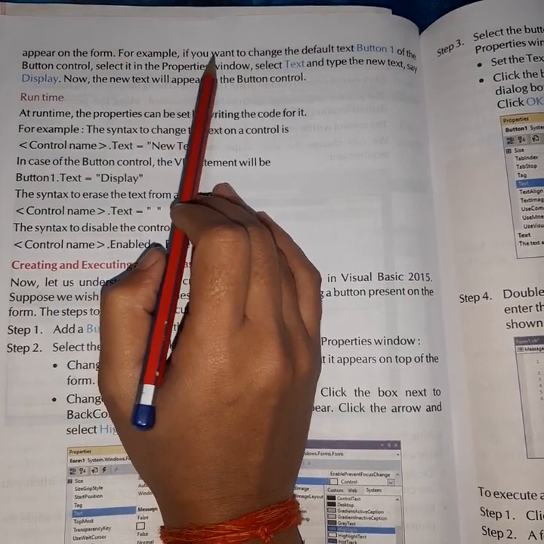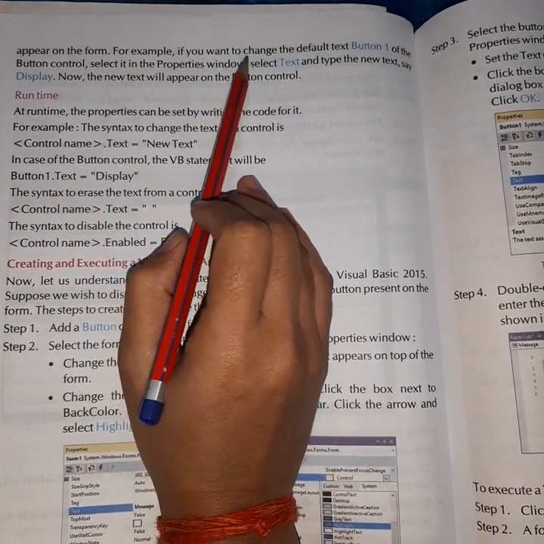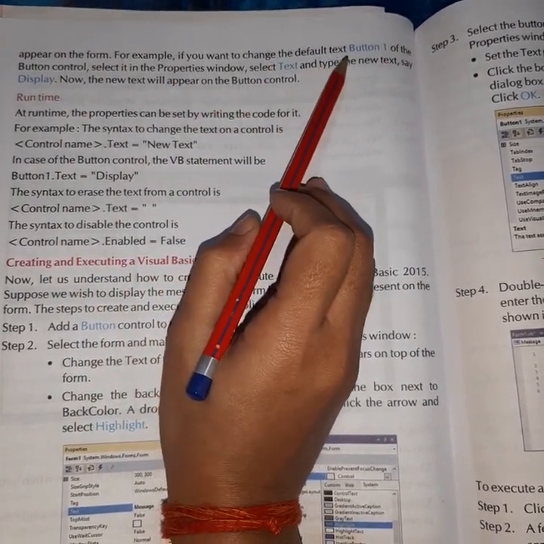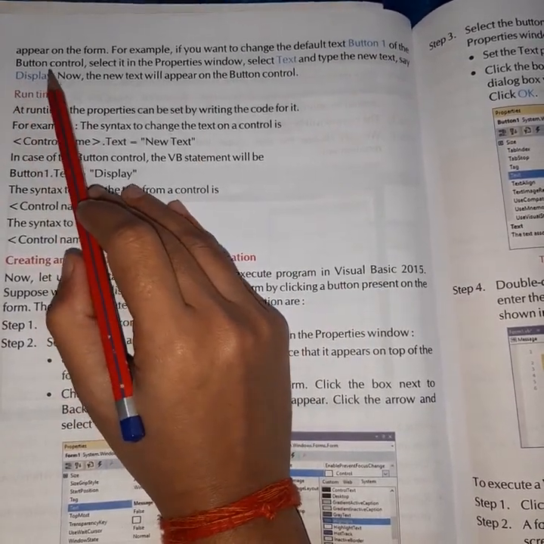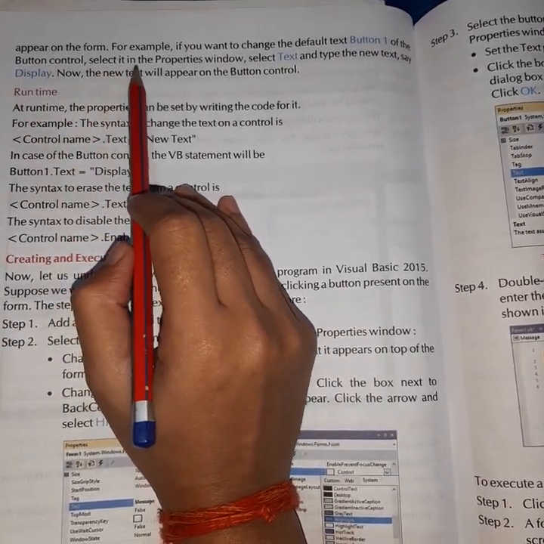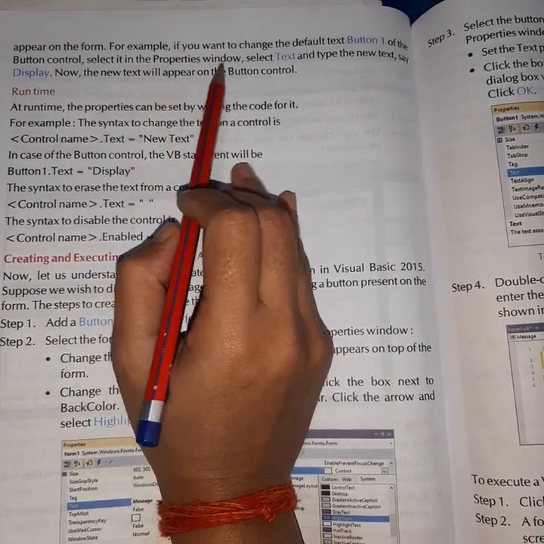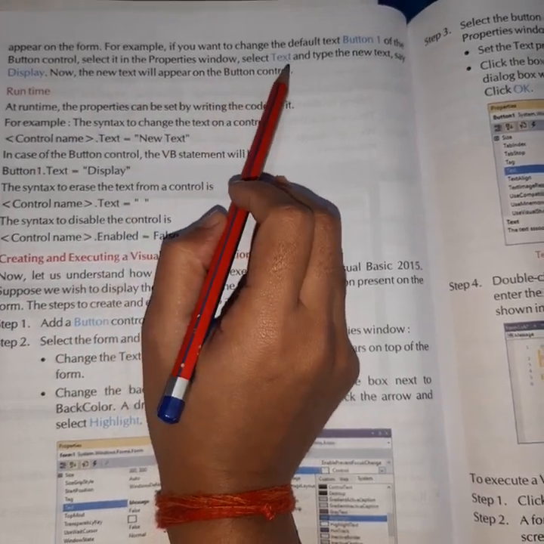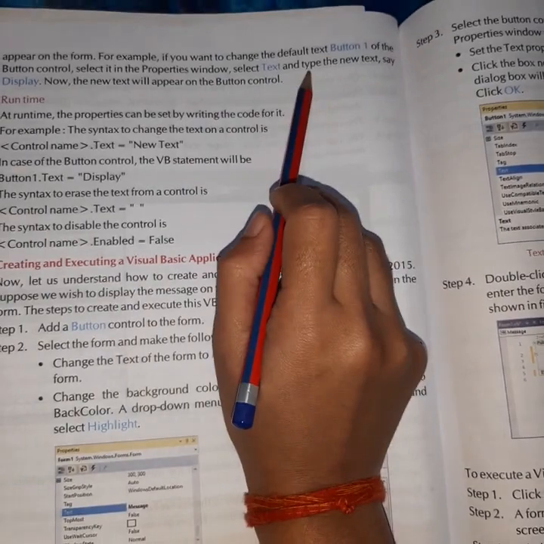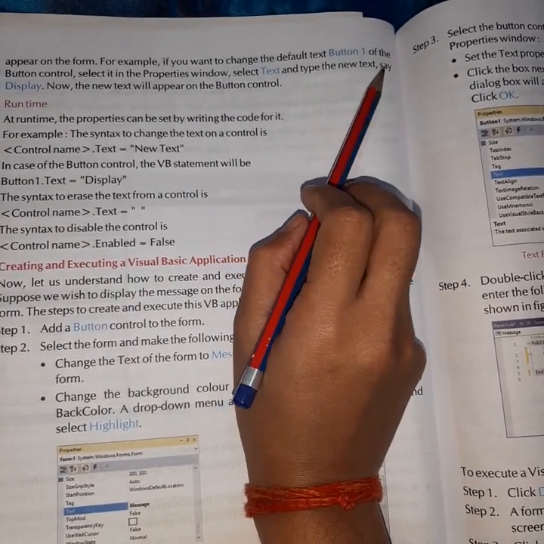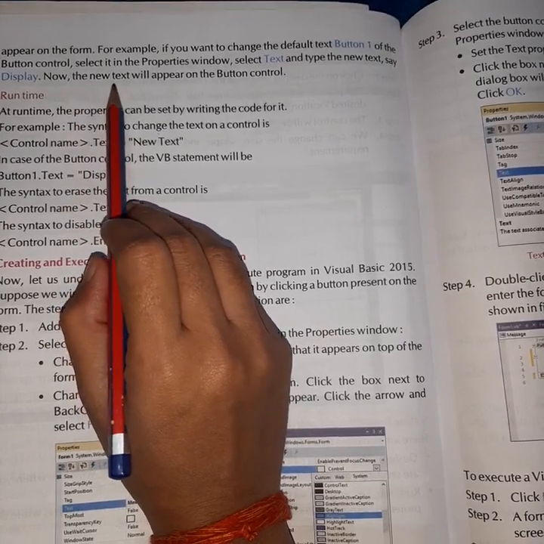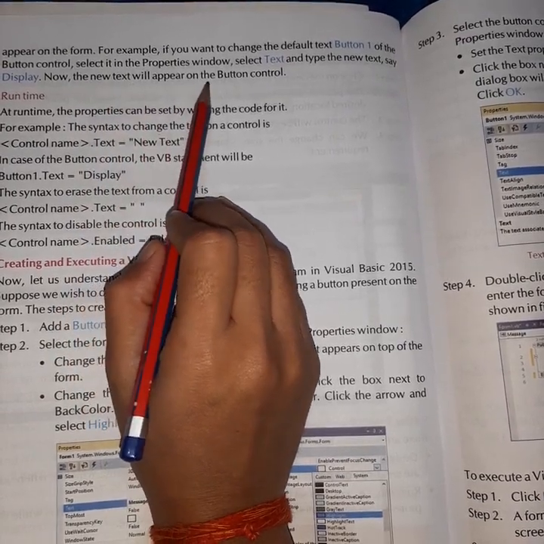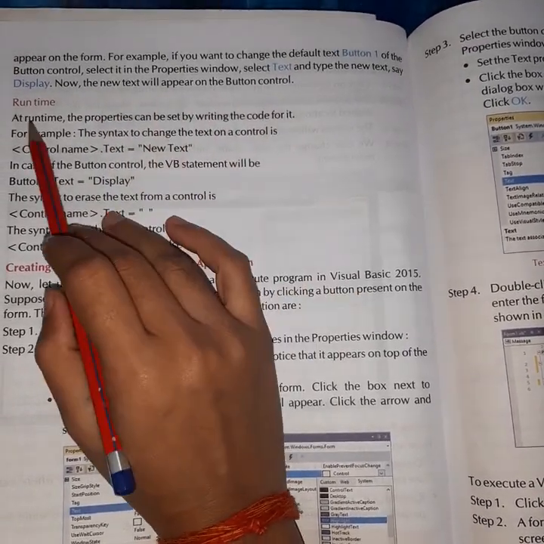For example, if you want to change the default text of a button control, select it in the properties window, select Text and type the new text. Now the new text will appear on the button control.